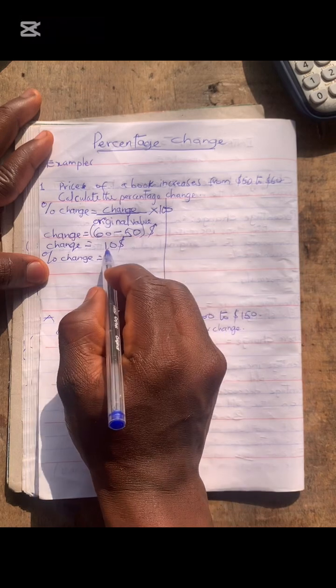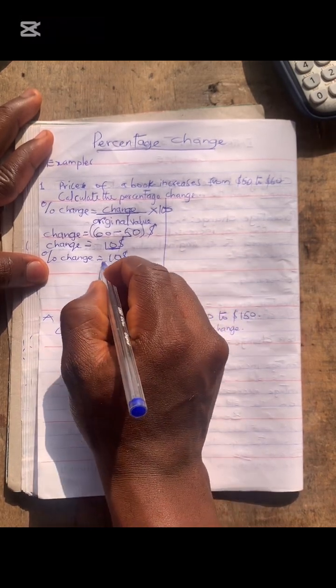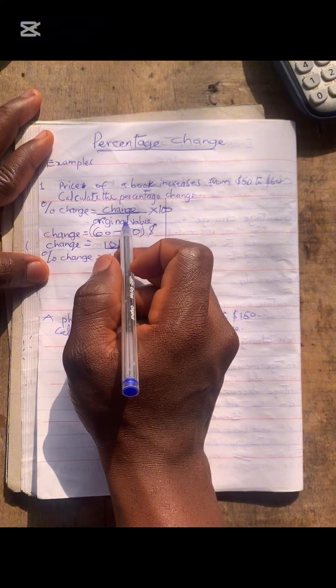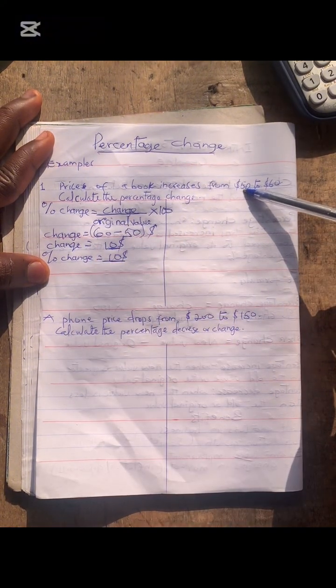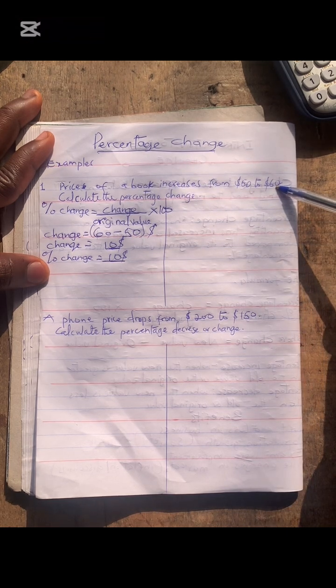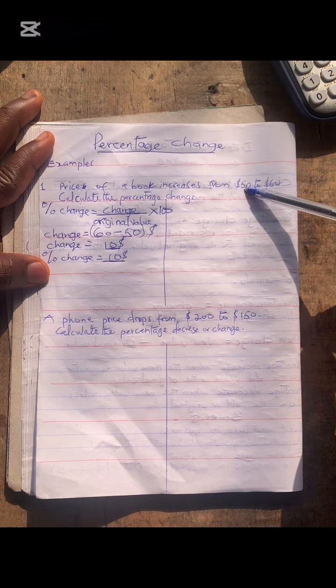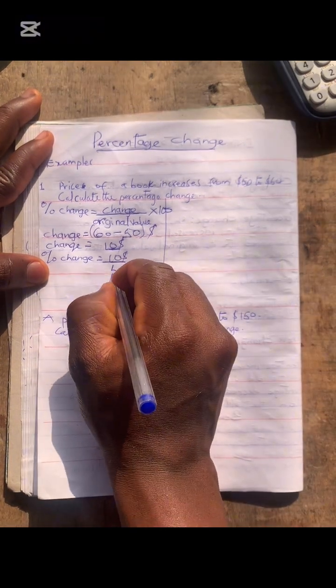equals the change, that is $10, out of the original value. Originally it was $50, and it increased to $60. So the original or the old price was $50.